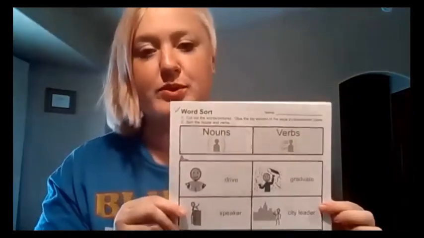Today we're going to do it on the computer. I wasn't real happy with how it turned out doing it using my document viewer. So I'm going to do it on the screen because it looks a little bit neater that way. But this is what we're working on today. It's our noun and verb sort. Your objective today is to be able to identify nouns and verbs related to graduation.